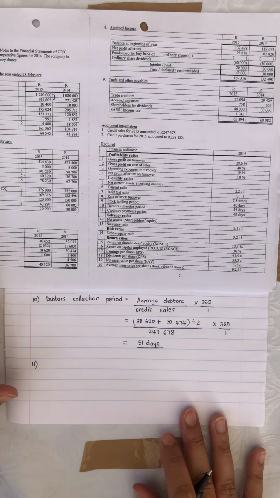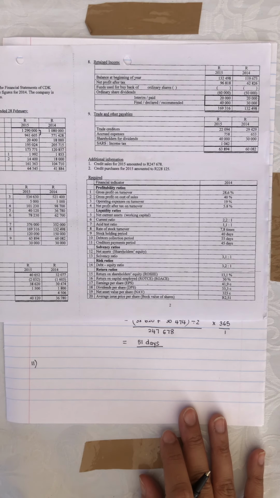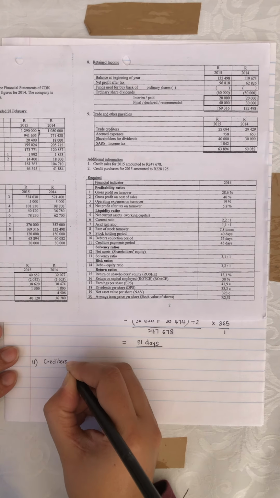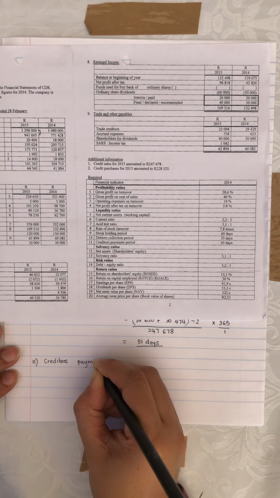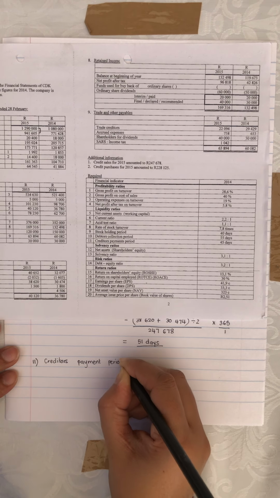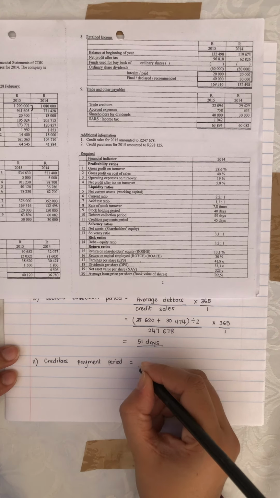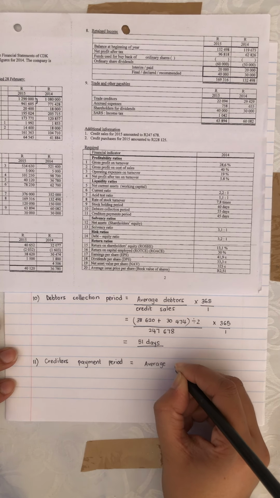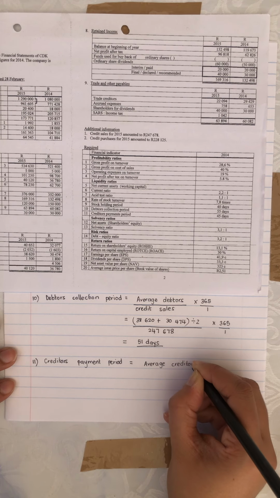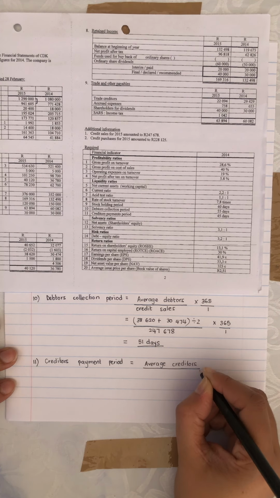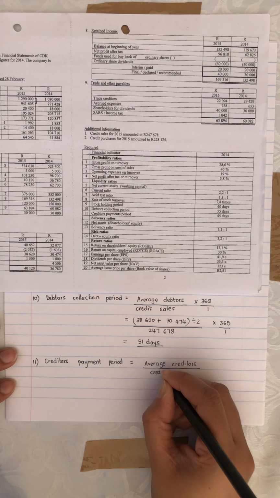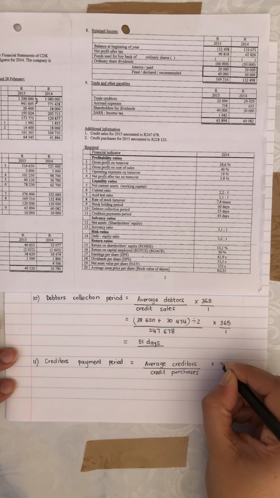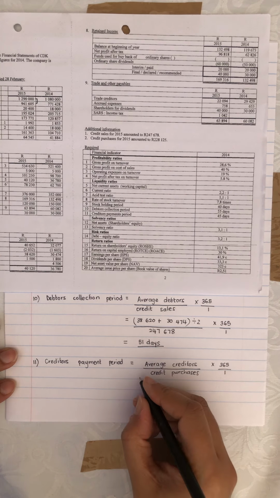This last one that they want in liquidity ratios is your creditors payment period. So let's do our creditors payment period. Creditors payment period, exactly the same as our debtors collection. However, we now take our average creditors, we divide that by credit purchases this time, multiply it by 365 over 1.